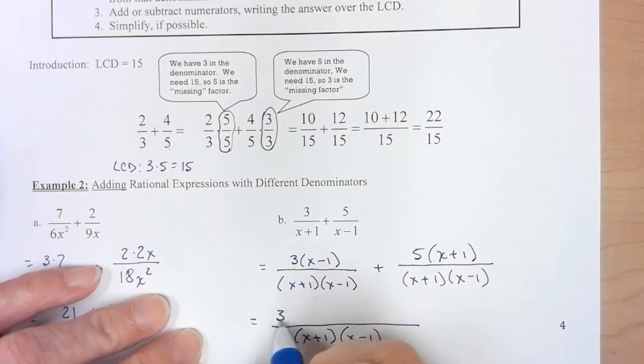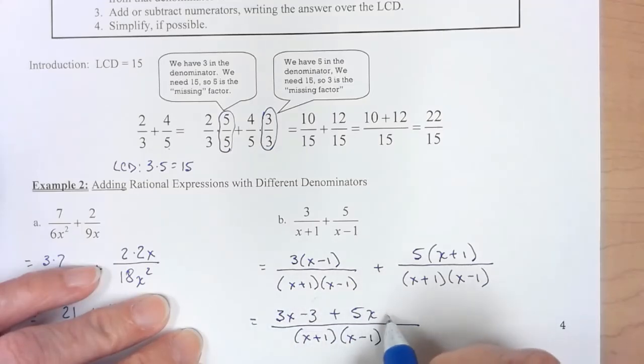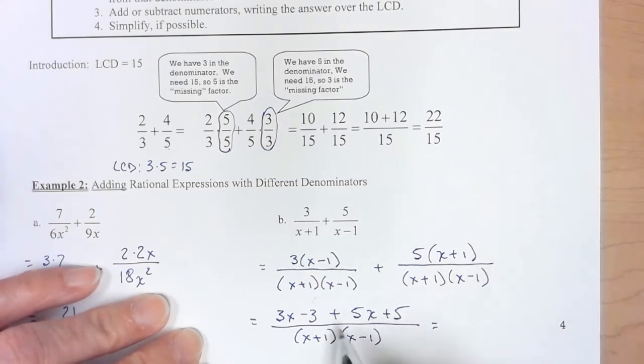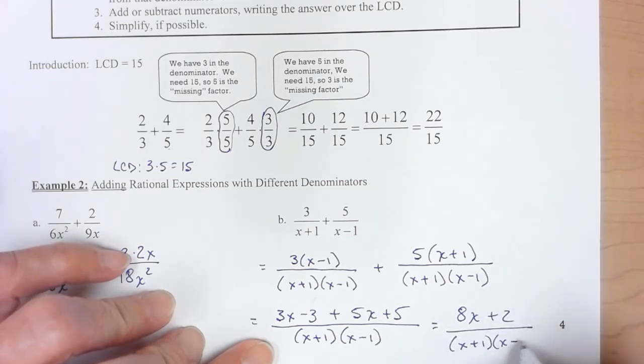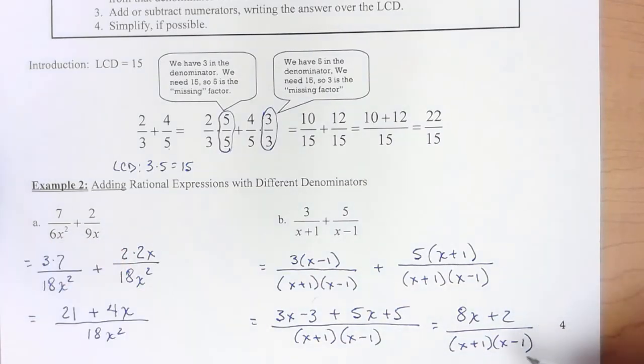I've got 3x minus 3 plus a 5x plus 5. As long as you have a plus, you'll be okay. But now if there's a minus, you have to put this product in parentheses. So now let's simplify. I've got 8x. Negative 3 plus 5 is a plus 2. Now, even though I could factor a 2 out of this, I would not be able to cancel, so that would be my final answer.